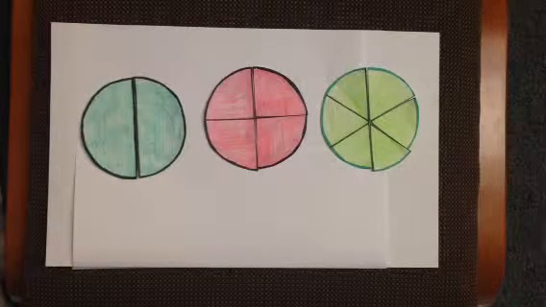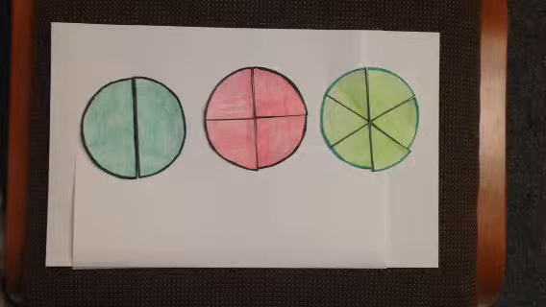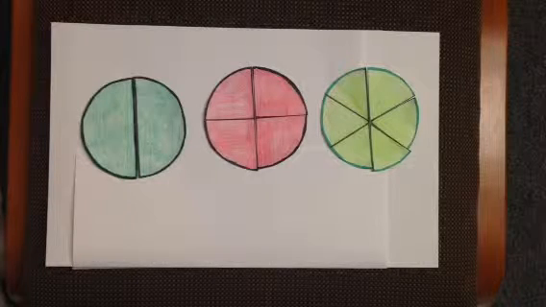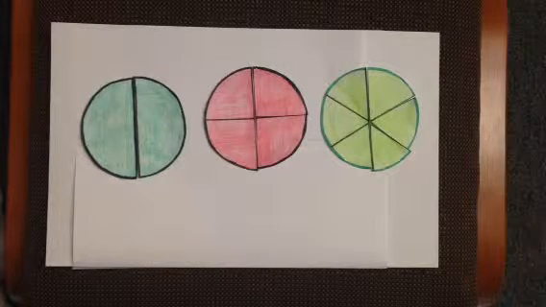As we just stated, equivalent fractions have the same number or value. We are going to begin by looking at some examples that will help us understand how different fractions can have the same value or name the same amount.